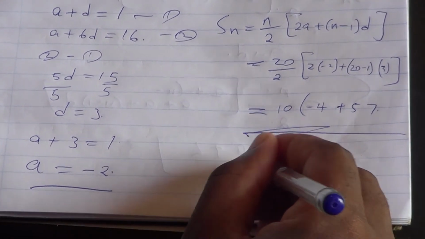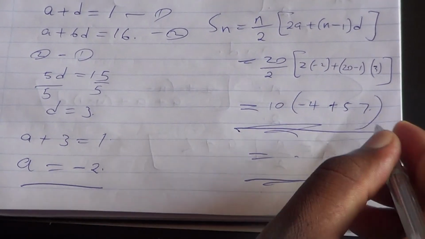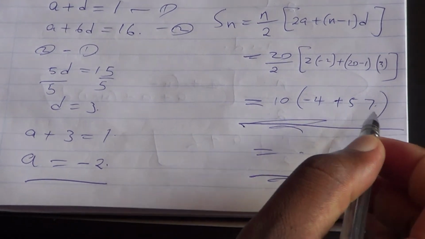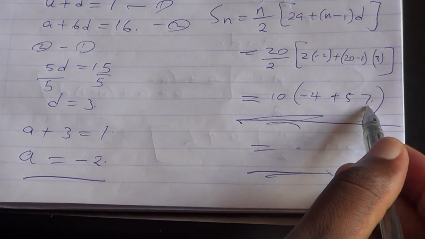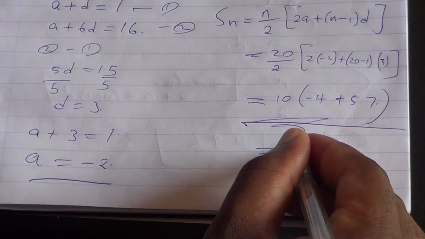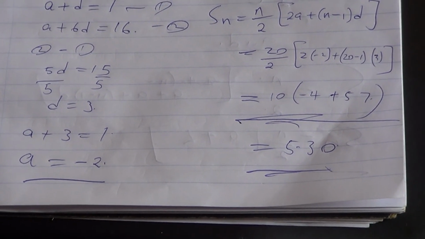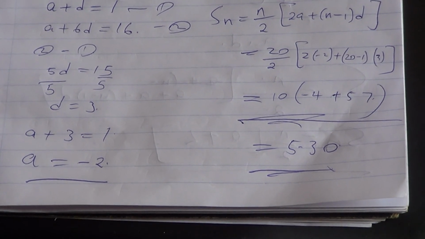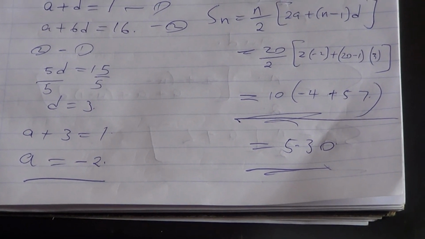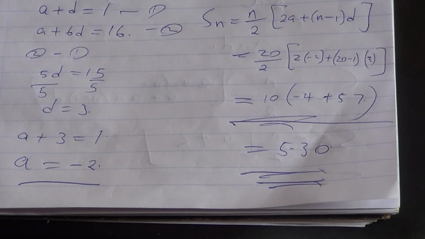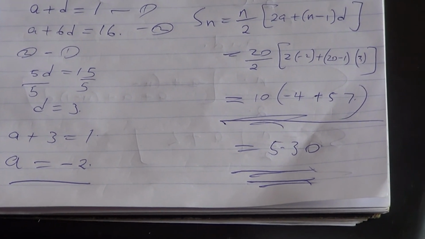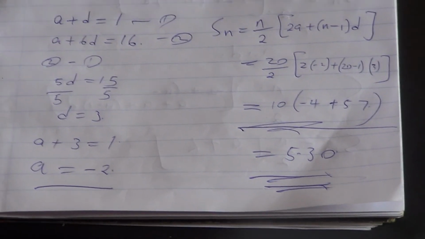And then, let's get the final answer. This one is going to give us 53 times 10, it will be 530. Let's just confirm, minus 4 plus 57, that's 530. So that's how you deal with arithmetic sequence and arithmetic series.